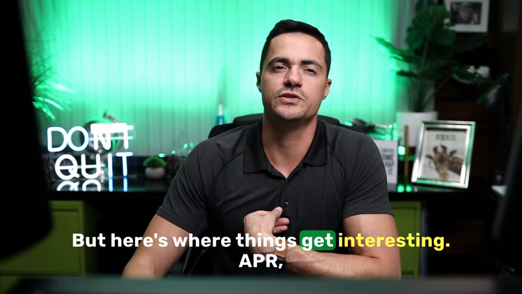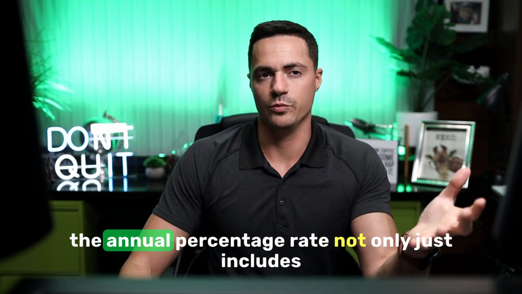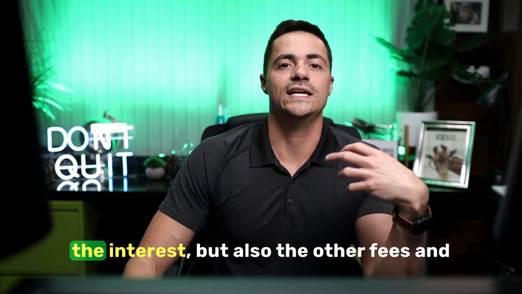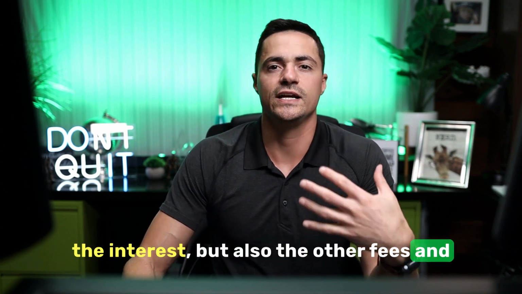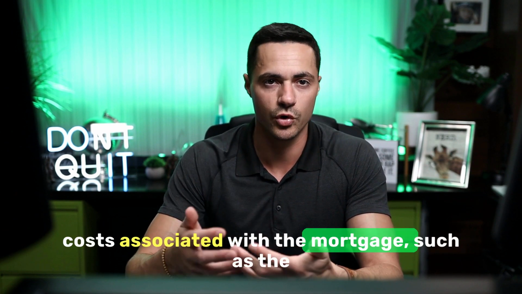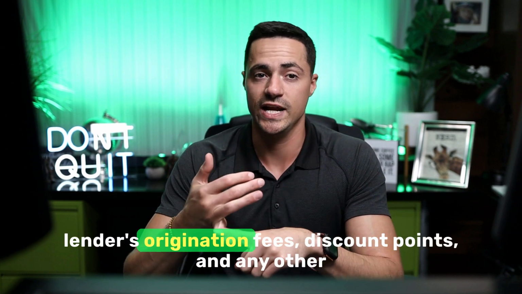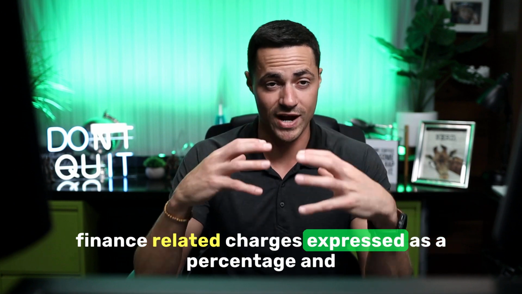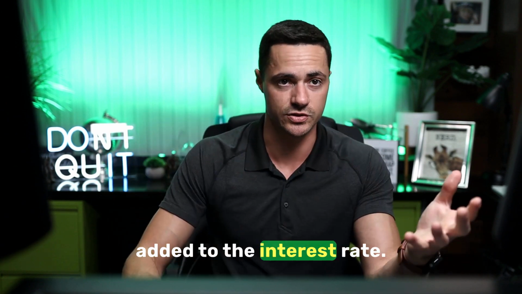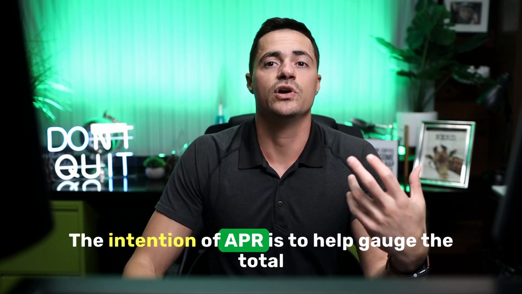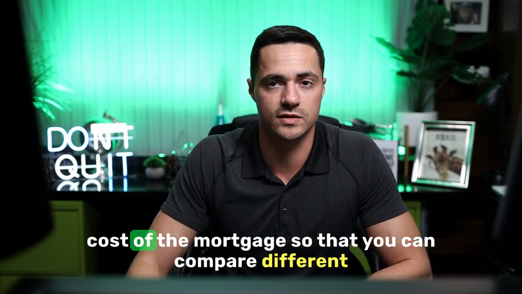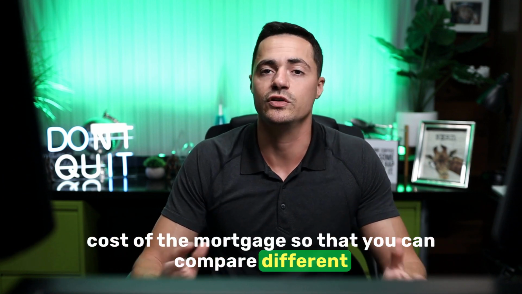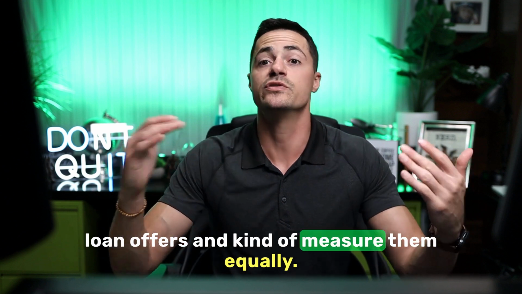But here's where things get interesting. APR, the annual percentage rate, not only includes the interest, but also the other fees and costs associated with the mortgage, such as the lender's origination fees, discount points, and any other finance-related charges, expressed as a percentage and added to the interest rate. The intention of APR is to help gauge the total cost of the mortgage so that you can compare different loan offers and measure them equally.